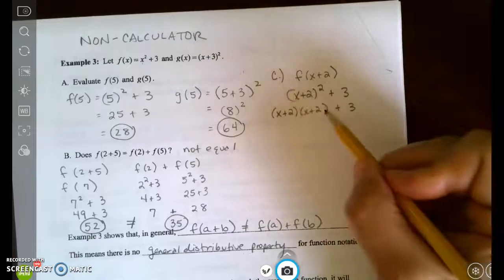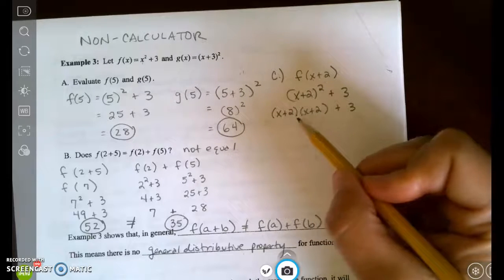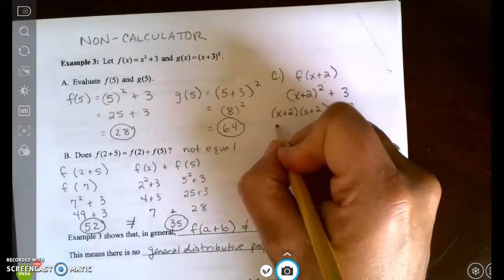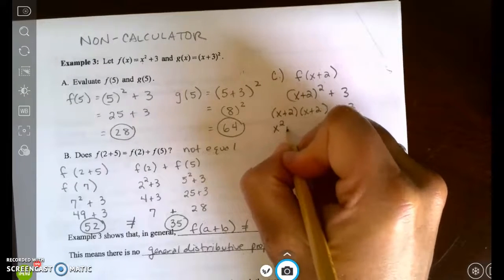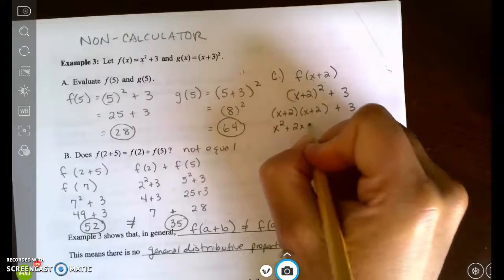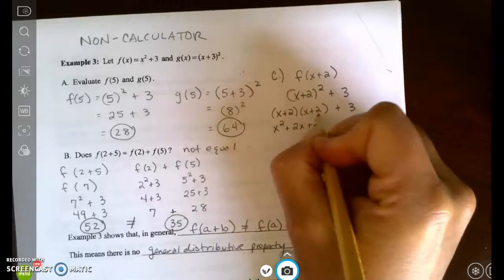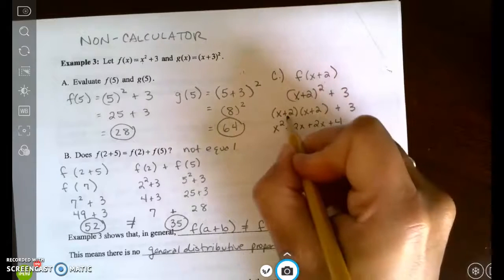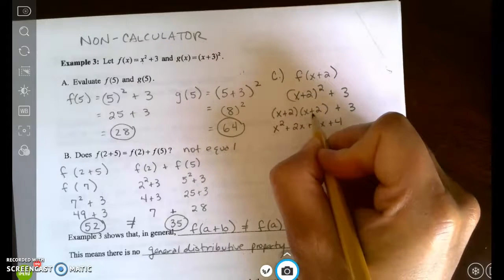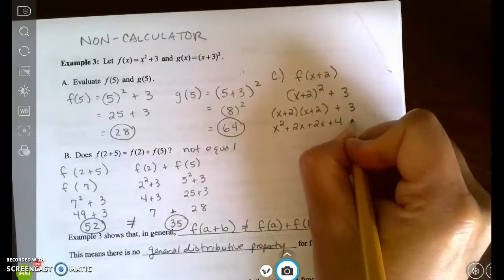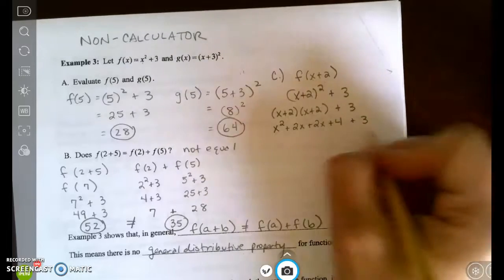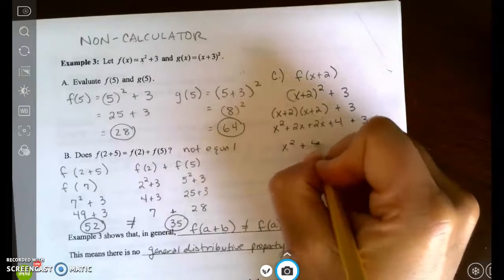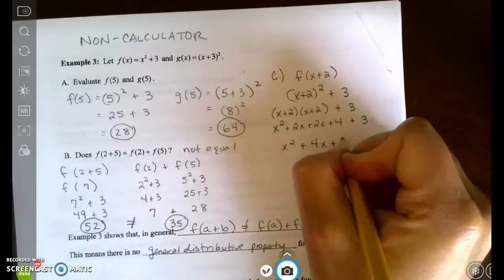And so you have to use FOIL and make sure you distribute, and there's a middle term that you're going to be getting. So when we FOIL, we get x squared plus 2x for the outers, 2x for the inners, and the last term is 4. So I get this quantity from multiplying x plus 2 times x plus 2. I've got to remember that plus 3. And I'm just going to get my like terms together, and I get x squared plus 4x plus 7.